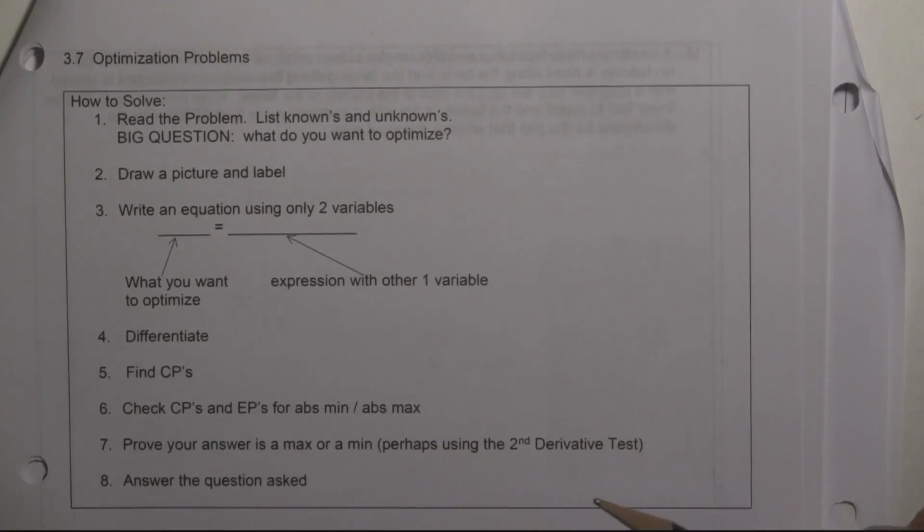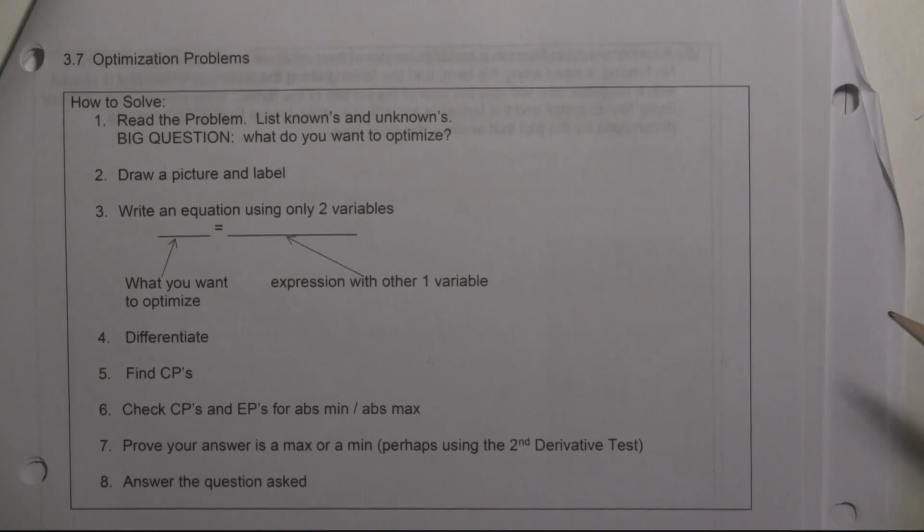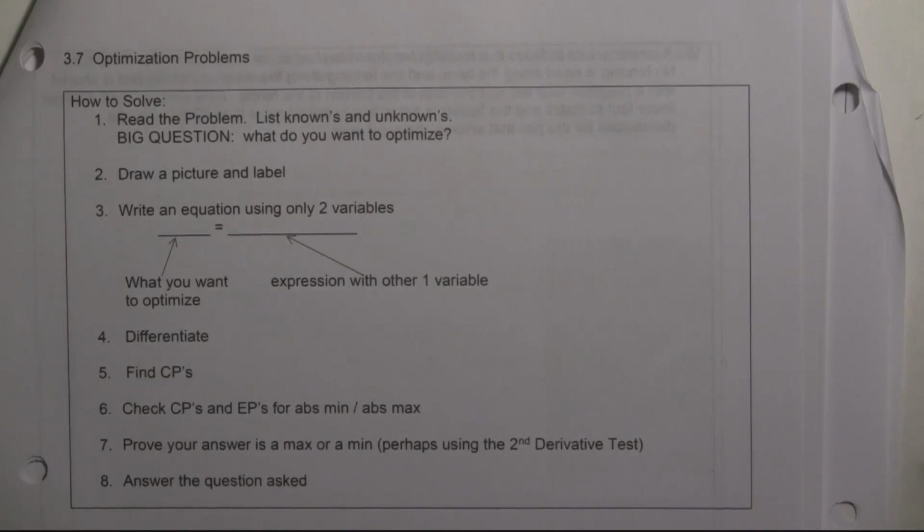And I know there's at least one problem in the homework, if you do the homework, that asks you to find the maximum. You go through all the trouble of finding it. You say, okay, that's my answer, and really what you found was the minimum. So it's good that you check it out and make sure that it is.